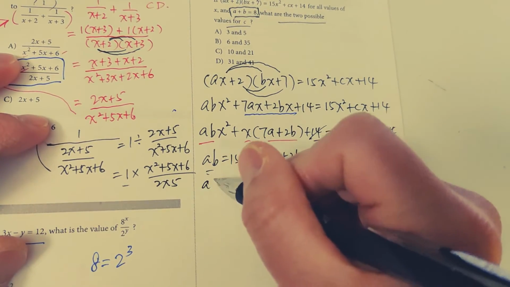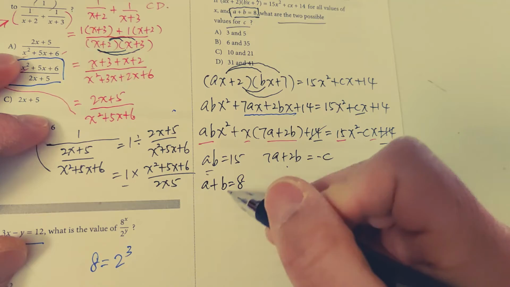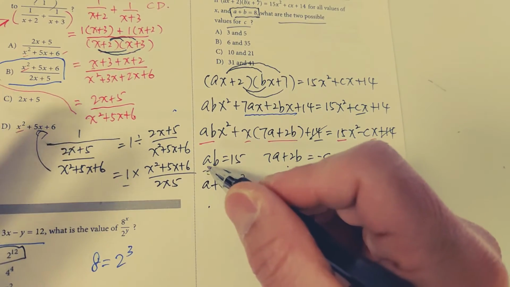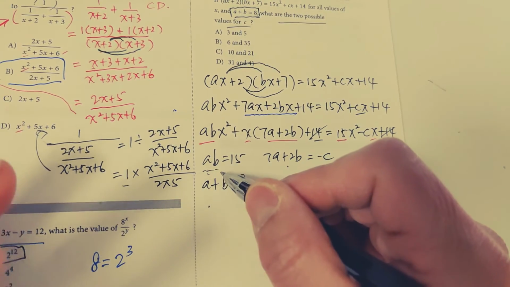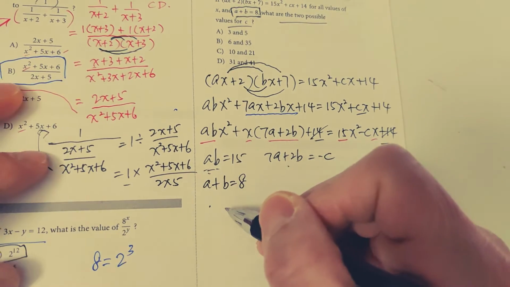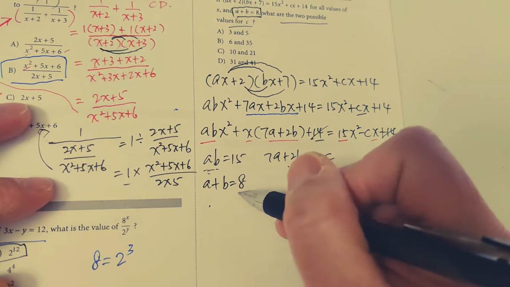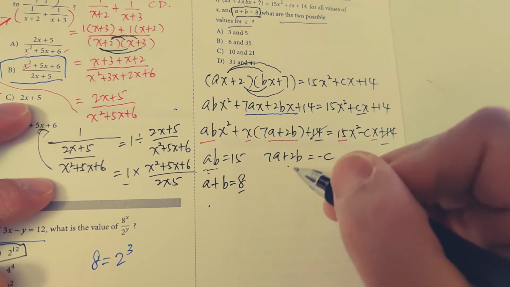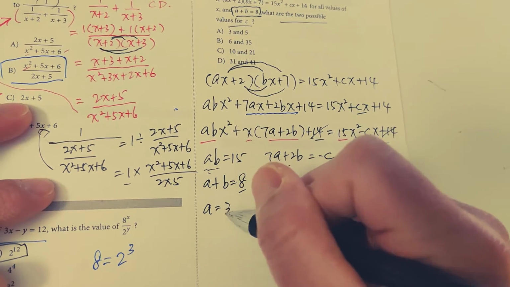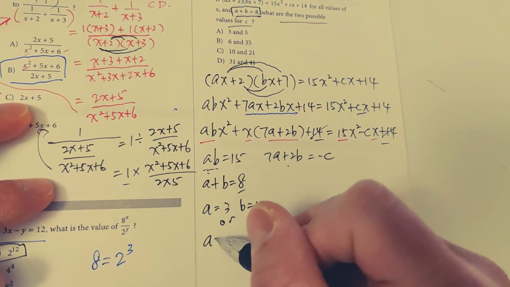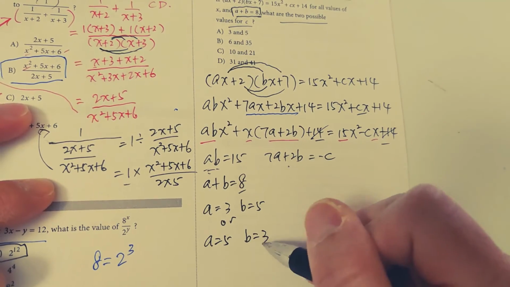So if a plus b is 8, a and b could be a is 5 and b is 3, or a is 3 and b is 5. It can't be 1 and 15 because when you add 1 and 15 it's going to be 16, but this is 8. So a is 3, b is 5, or a is 5, b is 3.